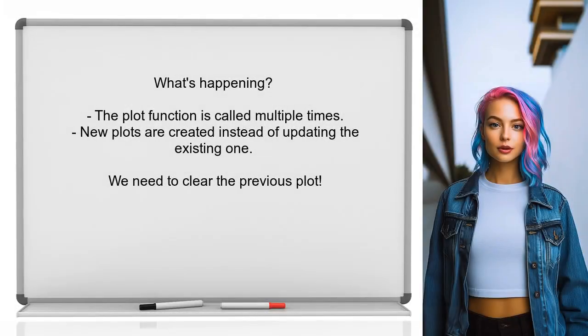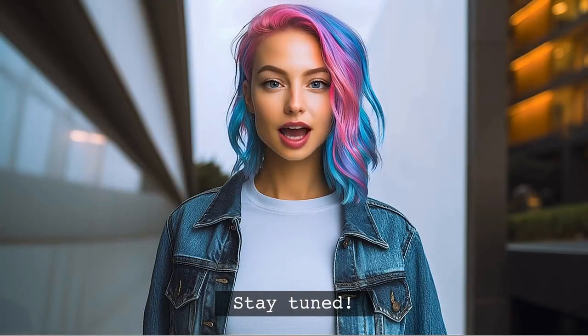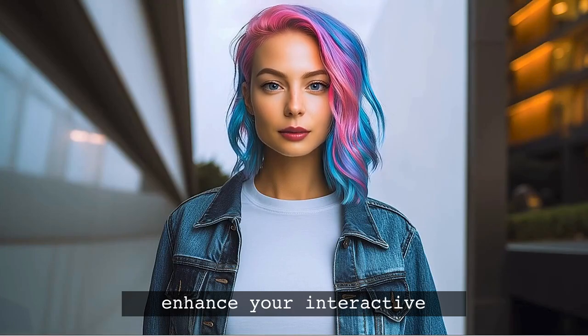So what's happening here? When you use the slider, the plot function is called multiple times, creating new plots instead of updating the existing one. We need to clear the previous plot before drawing the new one. And stick around. At the end of this video, I'll share a quick tip to enhance your interactive plotting skills even further.